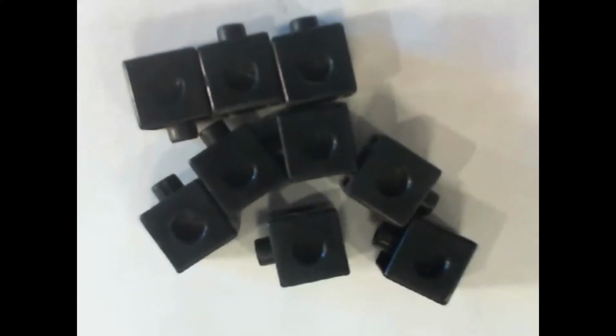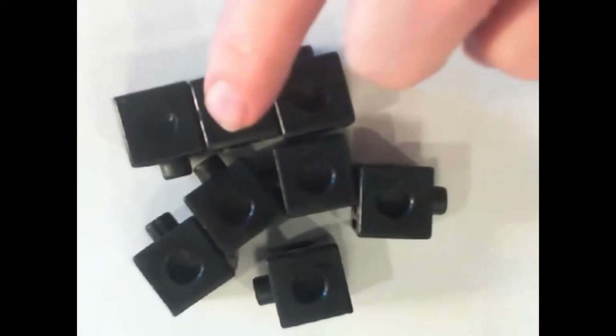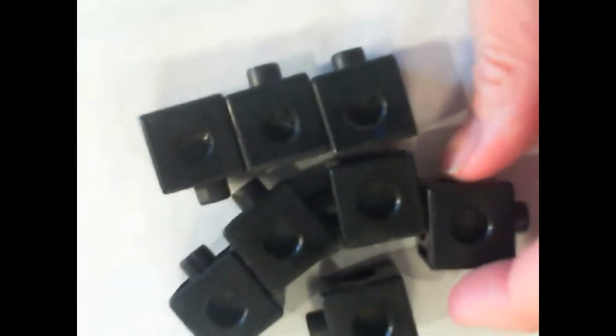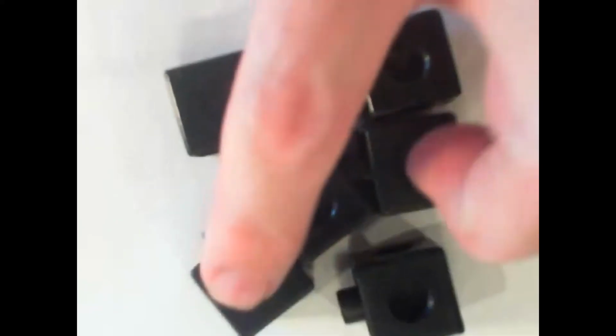There's 9. So what if I had 9 and I minus 1? How many would be left? 1, 2, 3, 4, 5, 6, 7, 8. Good. Now what if I said 8 minus 1? Okay, so there's 8, take away 1. How many's left? 1, 2, 3, 4, 5, 6, 7.